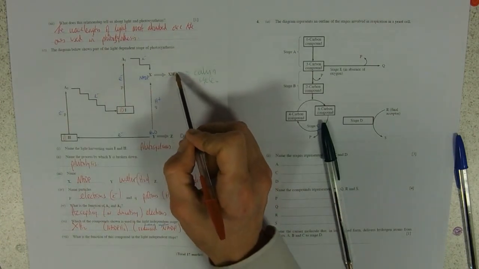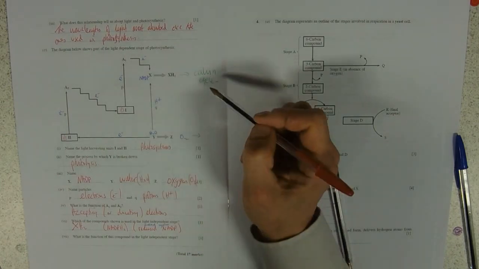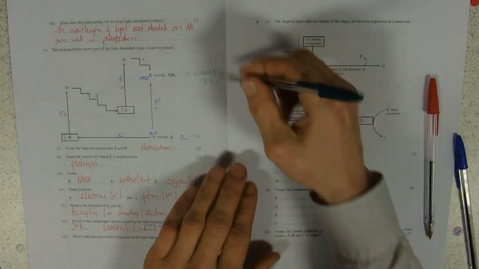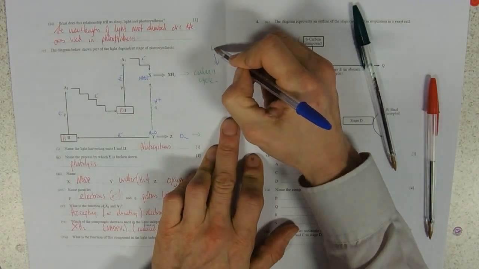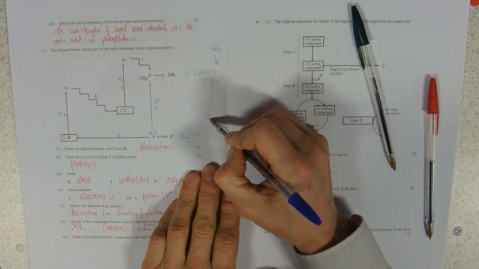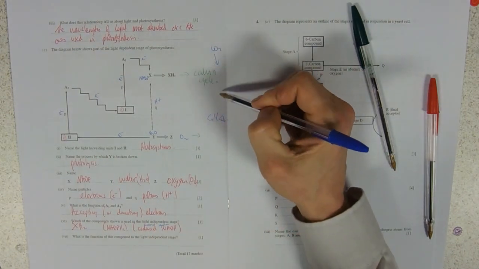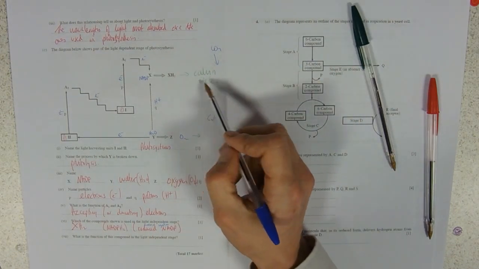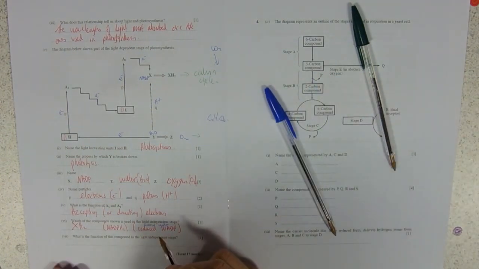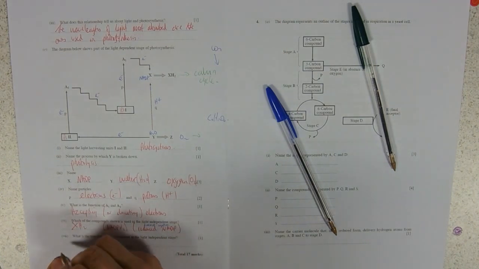Well, because in the Calvin cycle these H's are actually going to be useful, because we've got CO2 going in, and we're eventually making glucose. And so what's missing? H. Well, that's where the H is coming from. So this is a source of hydrogen reducing power for CO2.